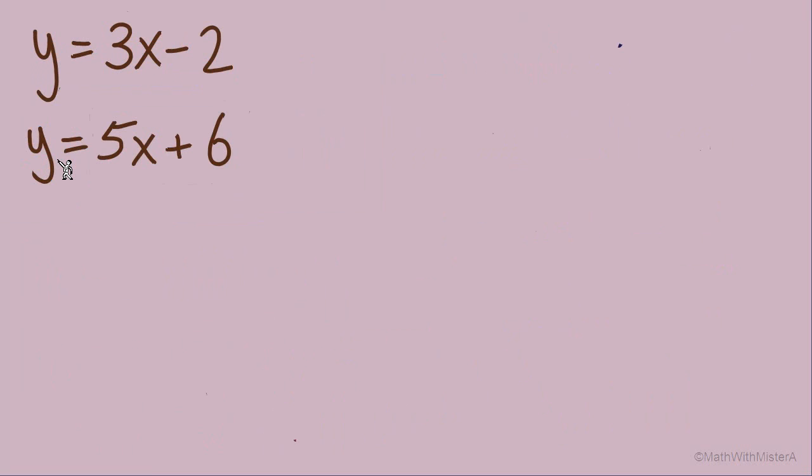Here's another interesting example that you might see. Y equals 3x minus 2 and y equals 5x plus 6. So the question is, which of these equations do we use to start with? It really doesn't matter which one we pick. They'll take us to the same road either way.